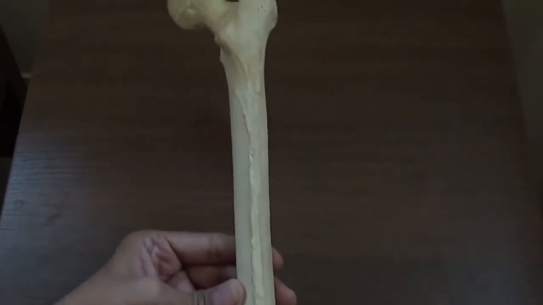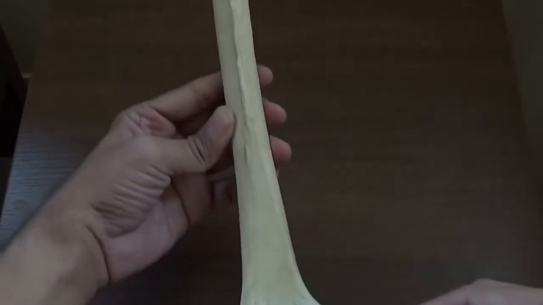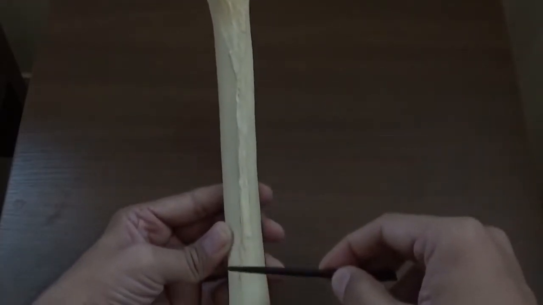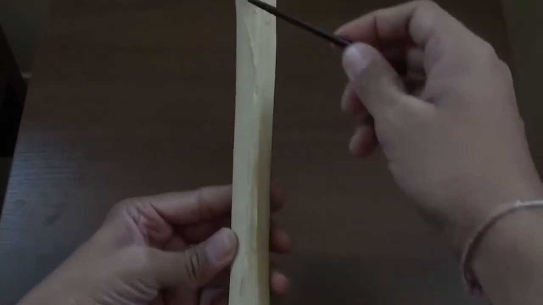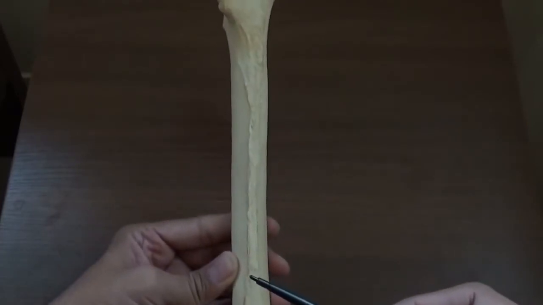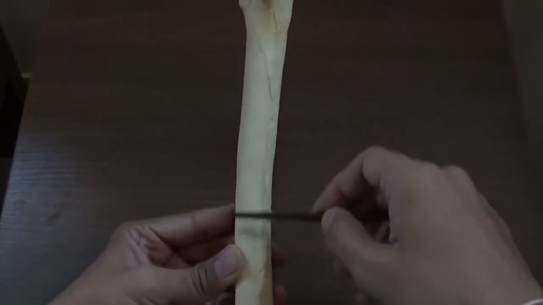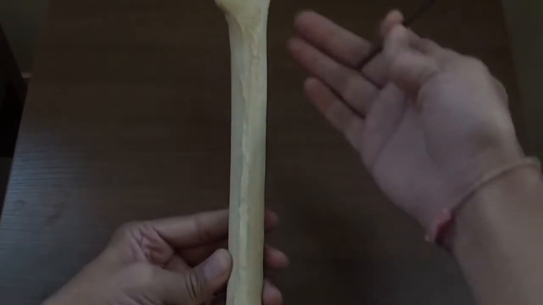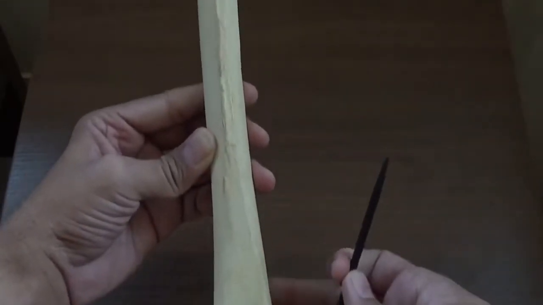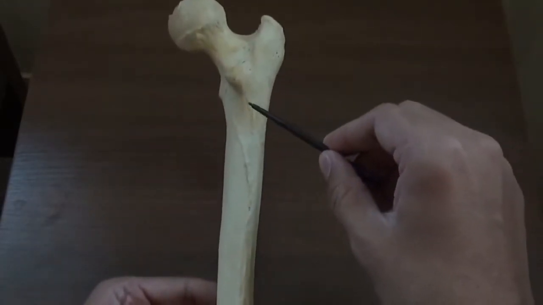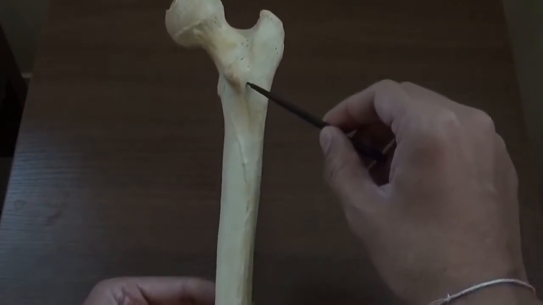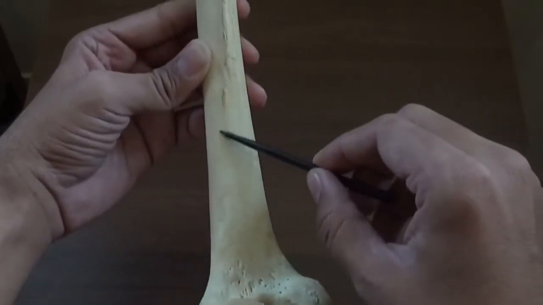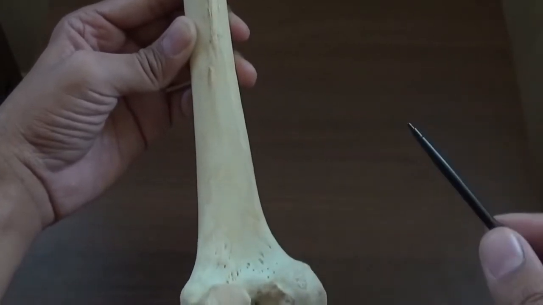So we can say that the shaft of the femur has three borders: medial, lateral and posterior, plus five surfaces: medial surface, lateral surface, anterior surface, plus an additional posterior surface in the upper part and popliteal surface in the lower part.